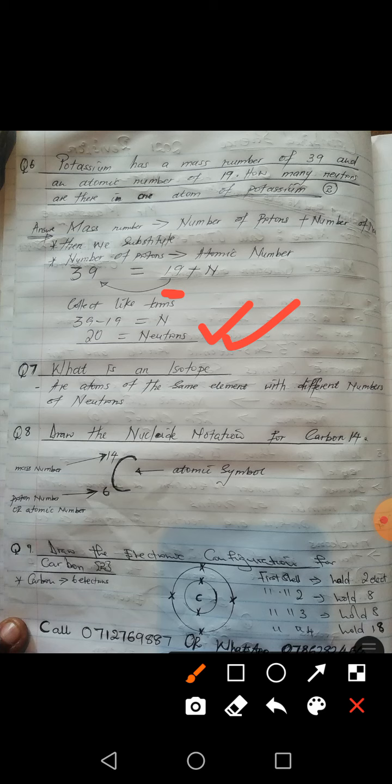Let me go to question A so that you can understand isotopes. The question says, draw the nuclide notation for carbon-14. Right. For nuclide notation, first you draw the atomic symbol for carbon, which is a big C. Then at the top goes the mass number, and at the bottom goes the proton number or atomic number. This is the nuclide notation.